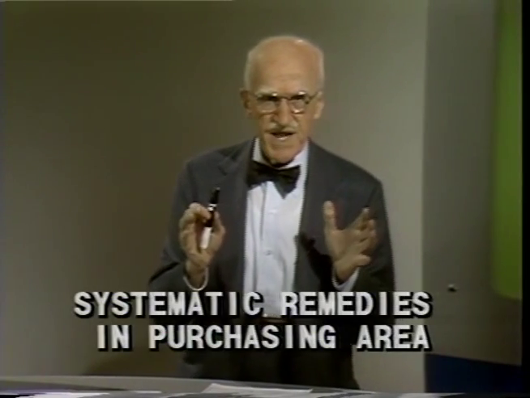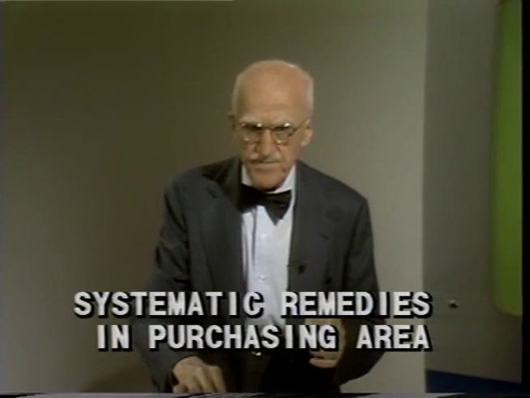Now let's turn to systematic remedies in the purchasing area. The approach to quality assurance in purchasing depends on what we buy. Note the contrast of modern products versus traditional.